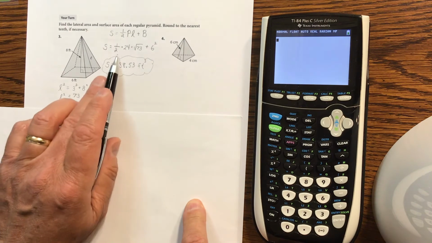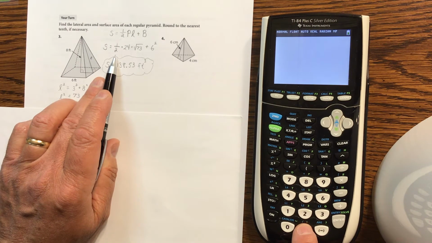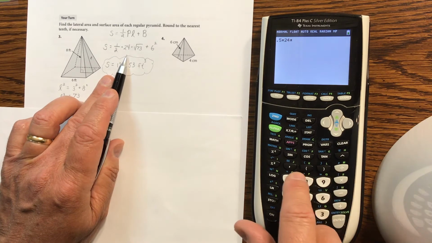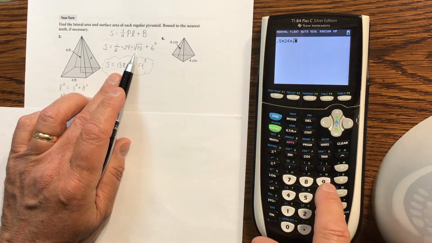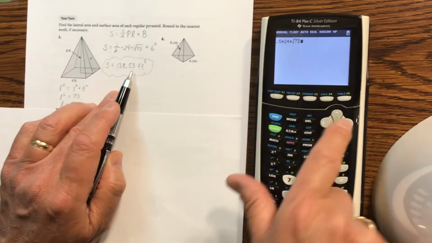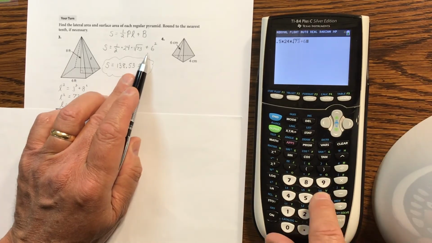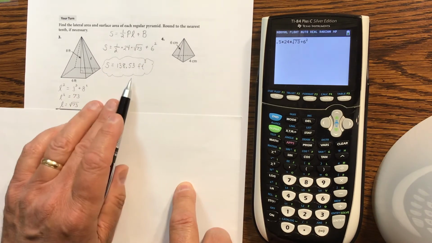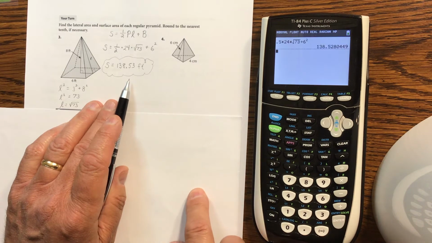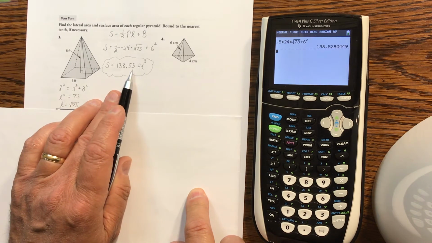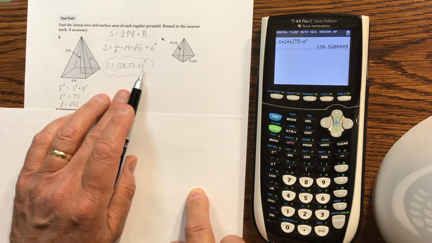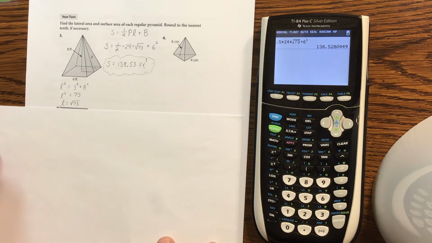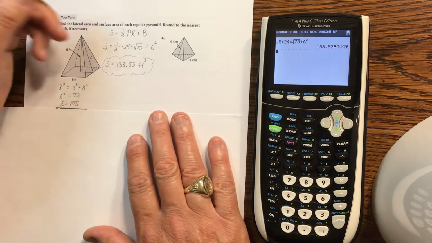The next thing I did is use my calculator. I put 0.5 times 24 times the square root of 73 plus 6 squared. I did everything on my calculator, plugged it in. There was nothing fancy here. I hit enter, and we get 138.53. They said round to the nearest tenth. I rounded to the nearest hundredth. It's no big deal. So 138.53 square feet.